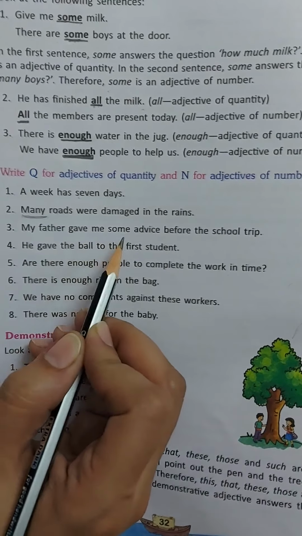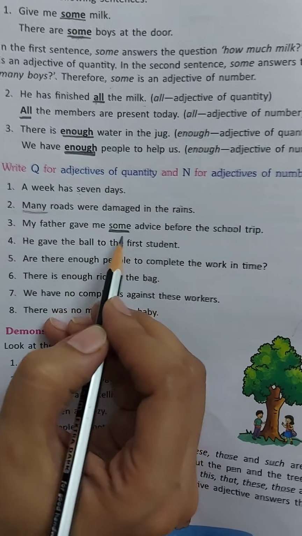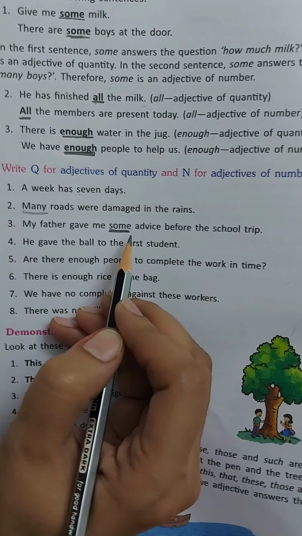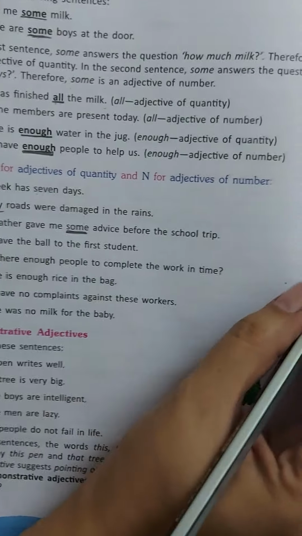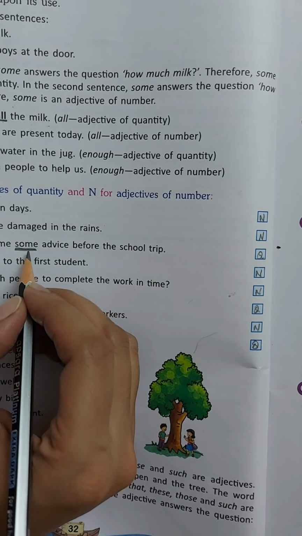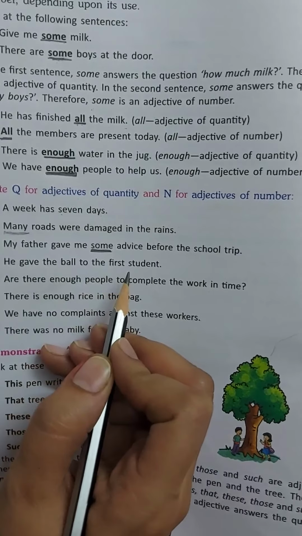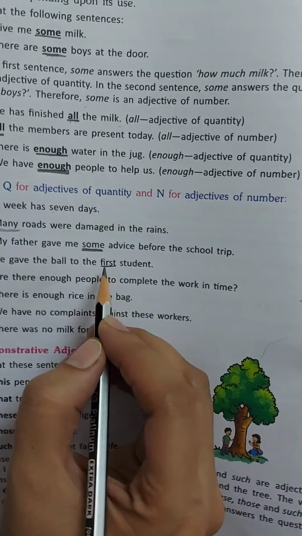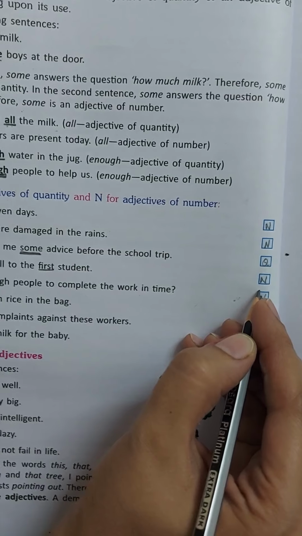Next, my father gave me some advice before the school trip. Now some. How much advice? Some advice. Father gave me some advice. So some here is an adjective of quantity. So we'll write Q here. Because some is answering the question, how much? Next, he gave the ball to the first student. Now here first is an adjective and it's an adjective of number. So we'll write N here.